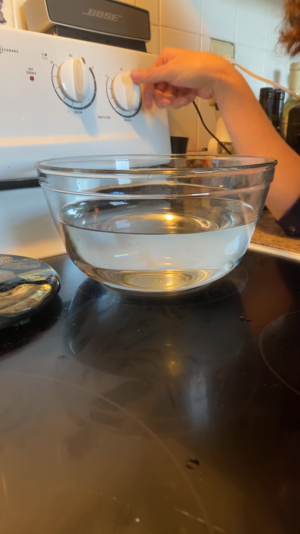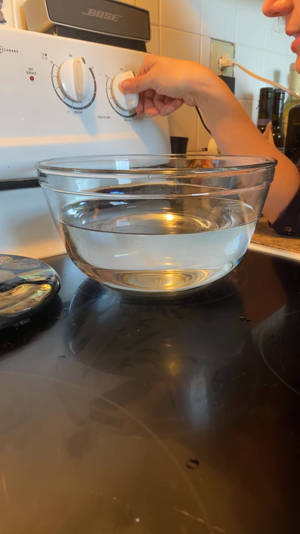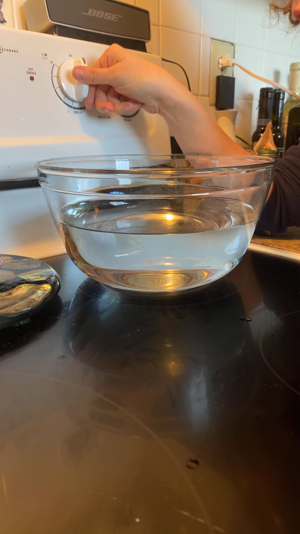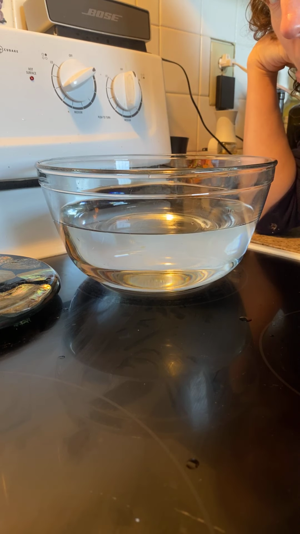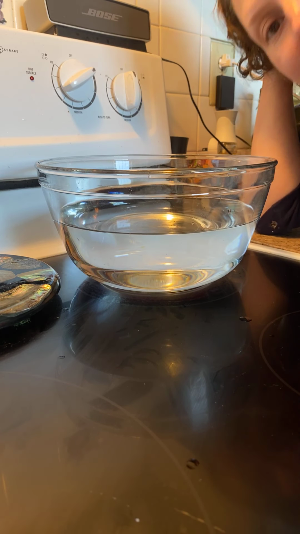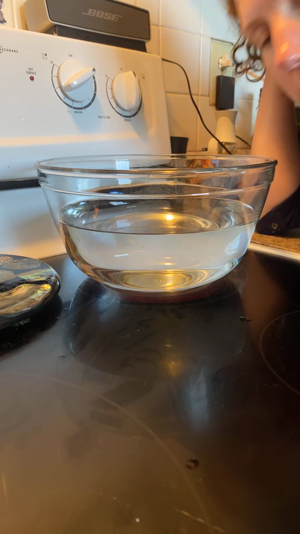So the first thing we need to do is introduce heat. And this time we're going to go all the way to high. All right, let's hope sincerely that this does not break my bowl.